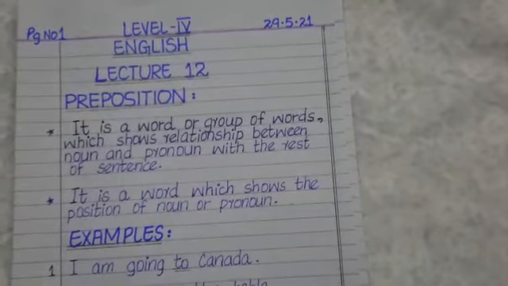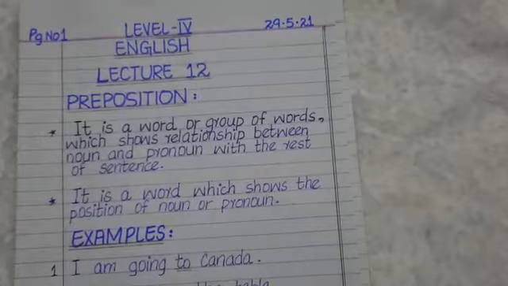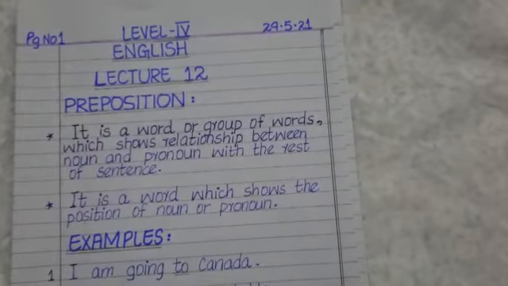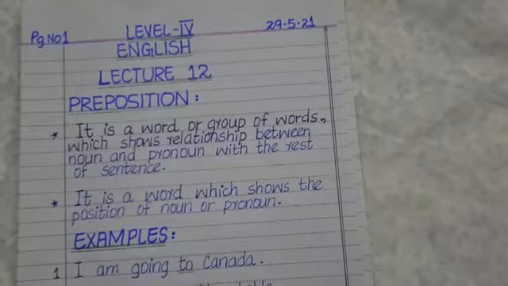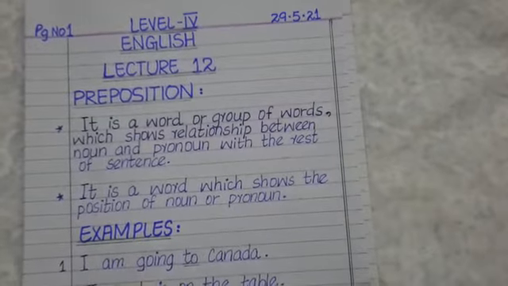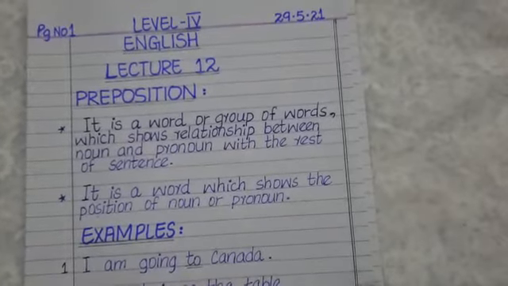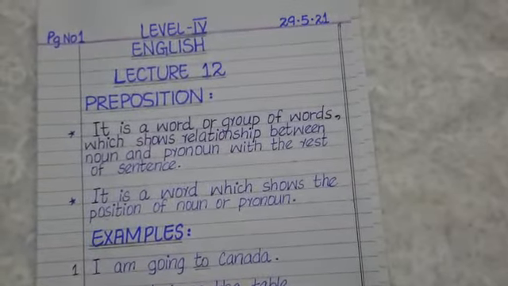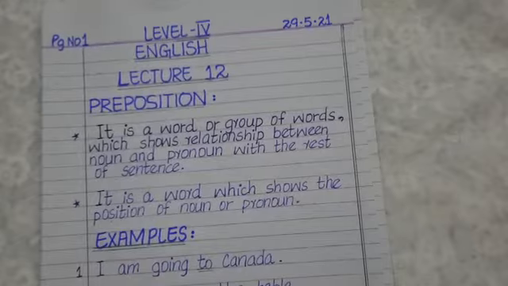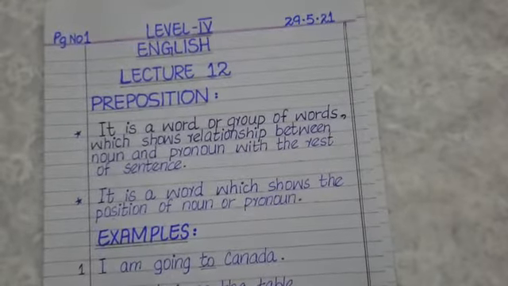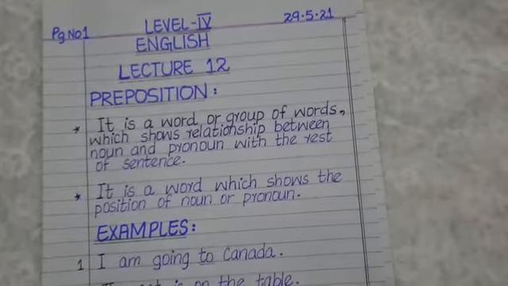It shows a relation of subject to the object. It shows a relationship between the noun and pronoun in the same sentence. It is a word or a group of words used before a noun or pronoun to show direction, time, place, location, or spatial relation to an object.